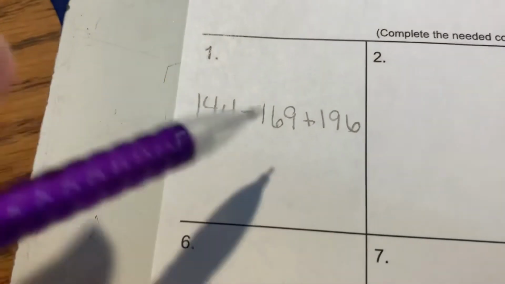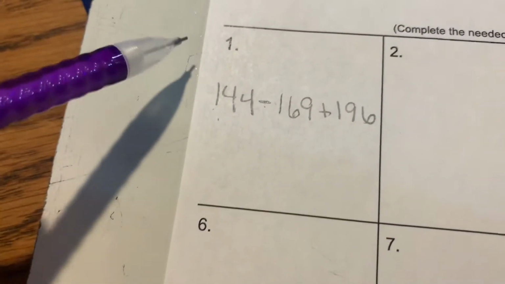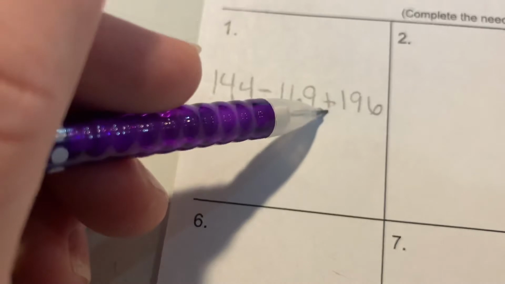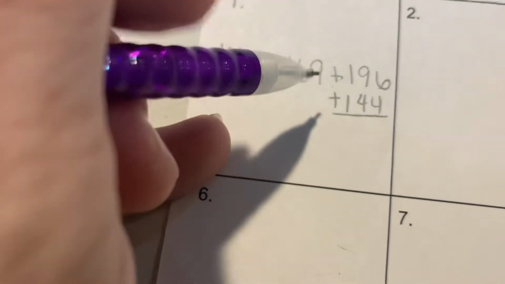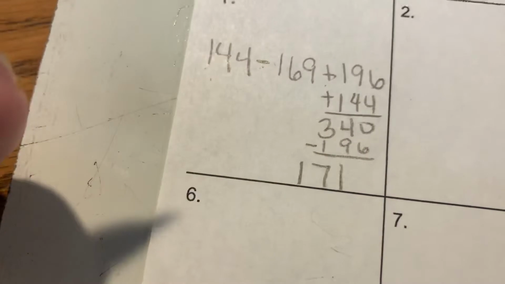Now, if I were you, I would combine like terms. So I'd combine the positives. So I have 144, that's positive, 196 is positive. So I'm going to go ahead and add 144 to 196. When I do that, I'm going to get 340. Then I'm going to subtract the 169 from that. And that's how you get 171.